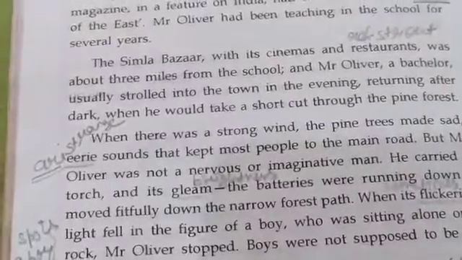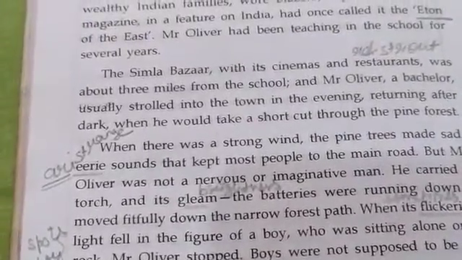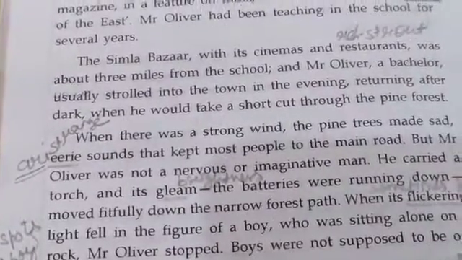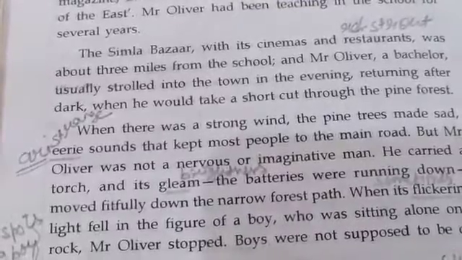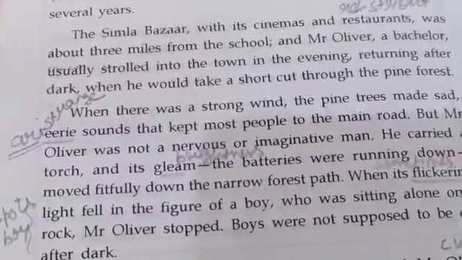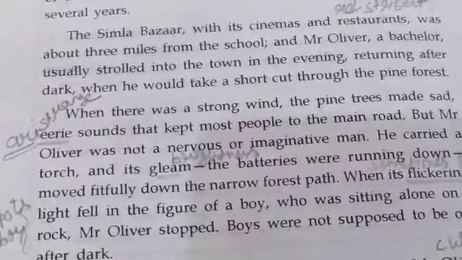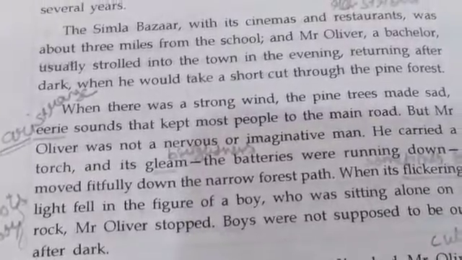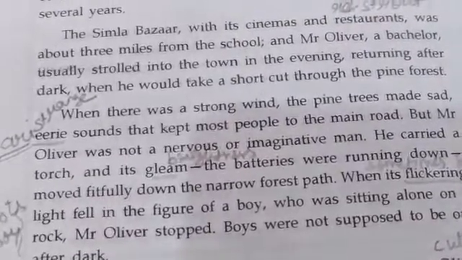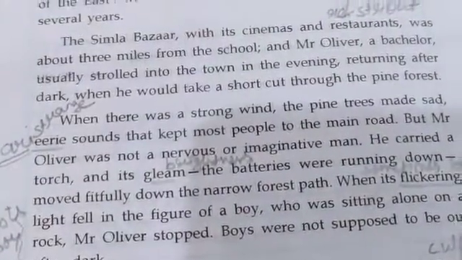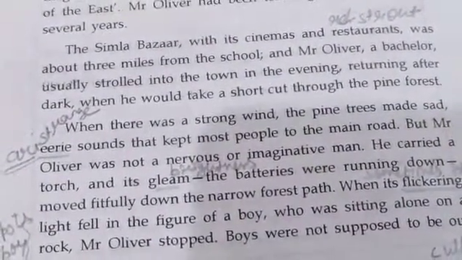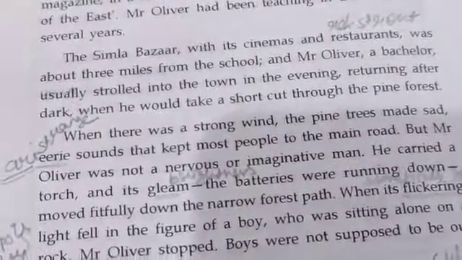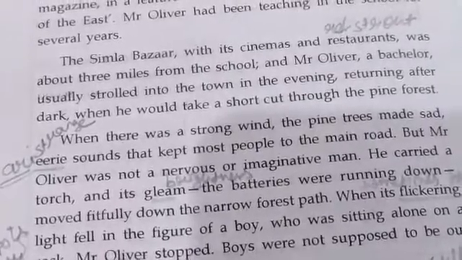Now, in the second paragraph, students, we will learn about Mr. Oliver's daily routine. The Simla Bazaar with its cinemas and restaurants was about 3 miles from the school, and Mr. Oliver, a bachelor, usually strolled into the town in the evening, returning after dark, when he would take a shortcut through the pine forest. It is a regular habit of Mr. Oliver to go to the Shimla Bazaar and take a round every evening, and return to school after dark, taking the shortcut through the pine forest.